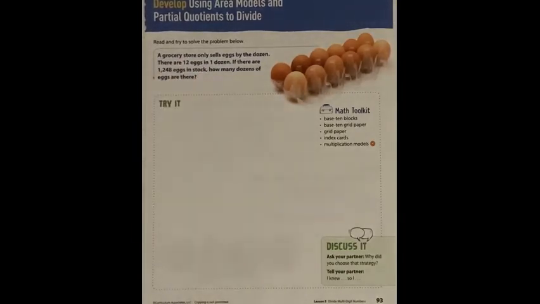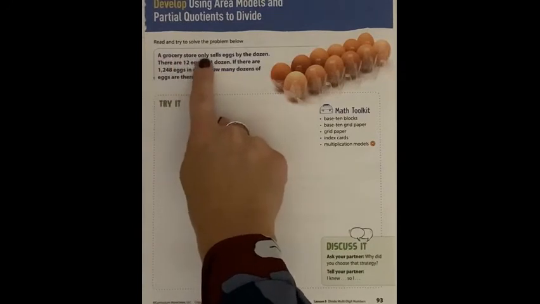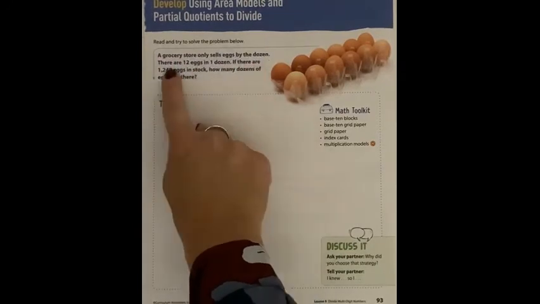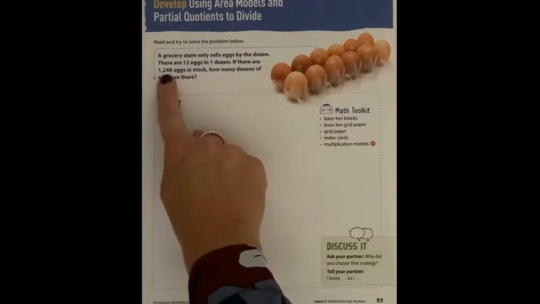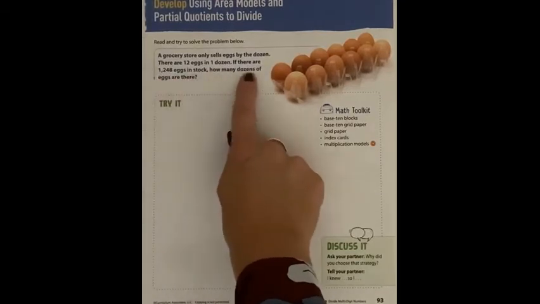Okay, so be thinking about what we learned yesterday. Do I know the groups or do I not know the groups? So the second read, a grocery store only sells eggs by the dozen. There are 12 eggs in 1 dozen. If there are 1,248 eggs in stock, how many dozens of eggs are there?